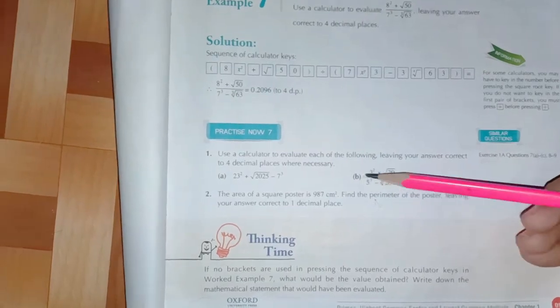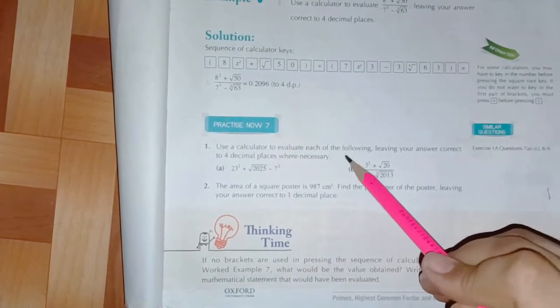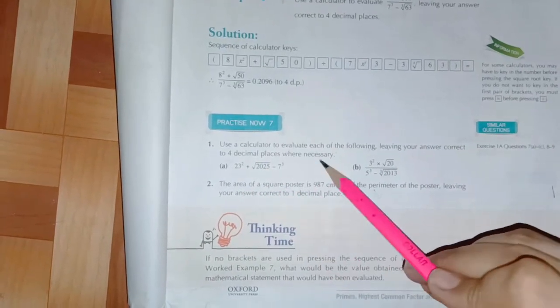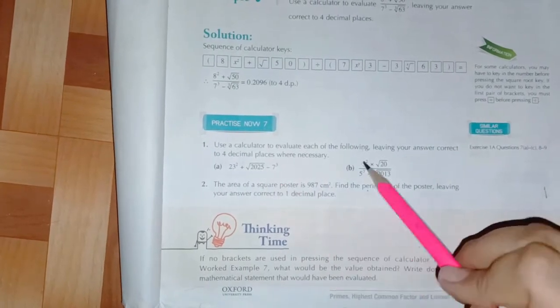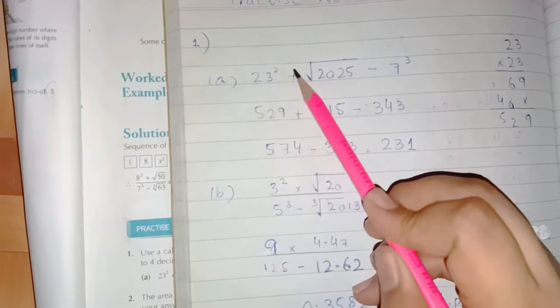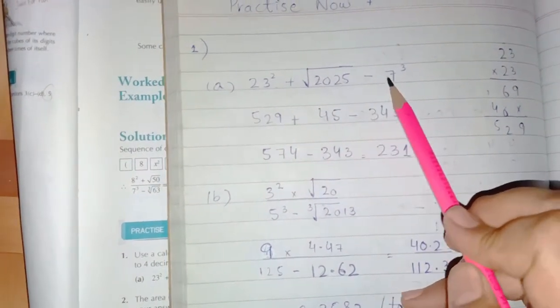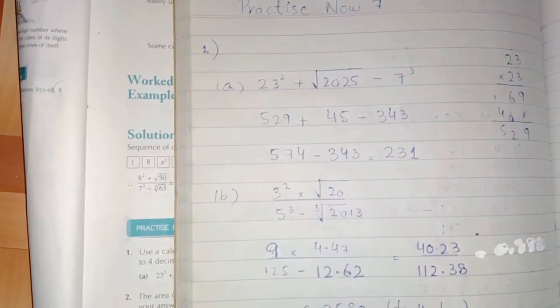Practice now 7. Use a calculator to evaluate each of the following, leaving your answer correct to 4 decimal places where necessary. So here we can use the calculator. Let's solve these 2 questions. Here we have question number 1, which is 23 square plus square root of 2025 minus 7 cube. So let's solve by using the calculator.